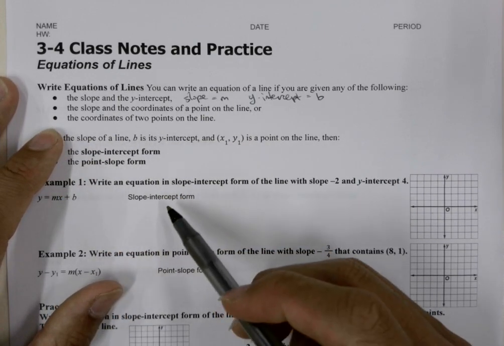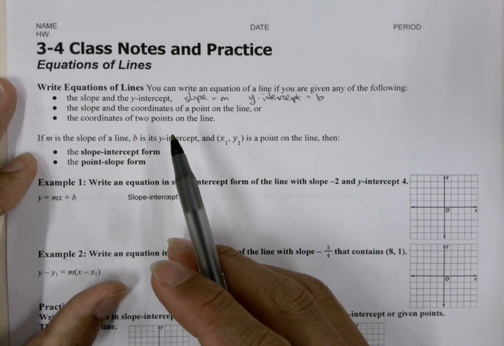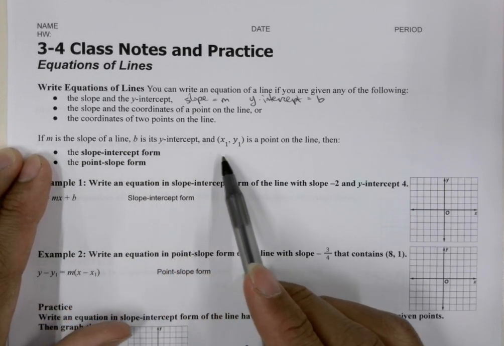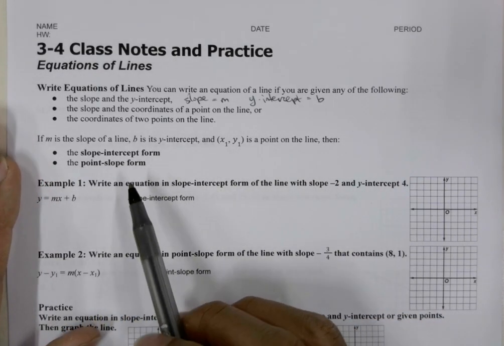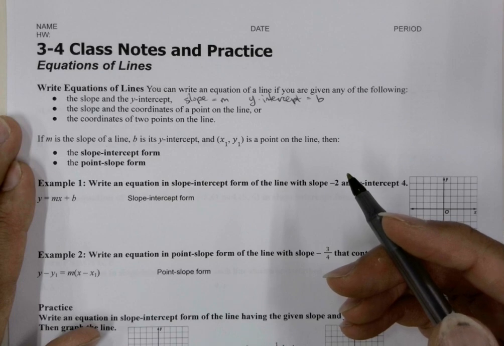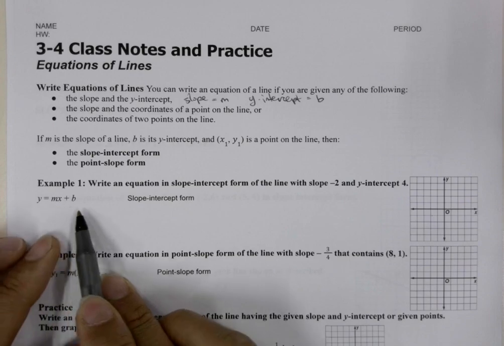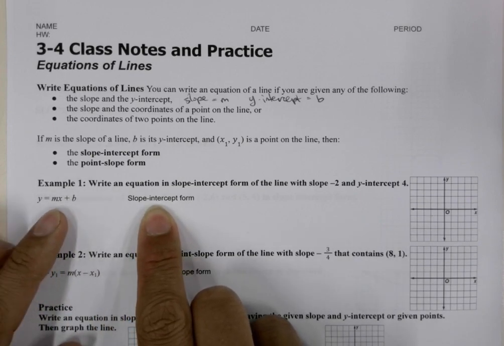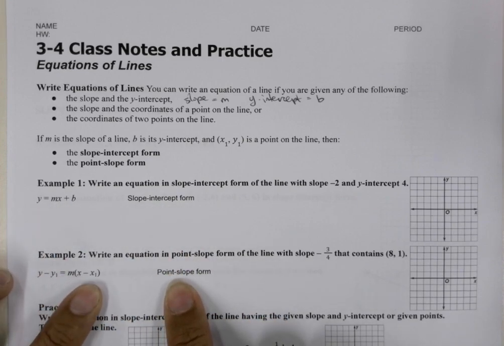So we're going to figure out how to write the equation of a line given each of those sets of information. If m is the slope of the line, b is its y-intercept, and x1, y1 is a point on the line, then the slope-intercept form is y equals mx plus b, right here. y equals mx plus b. And then the point-slope form is down here. It's y minus y1 equals m times the difference of x and x1.